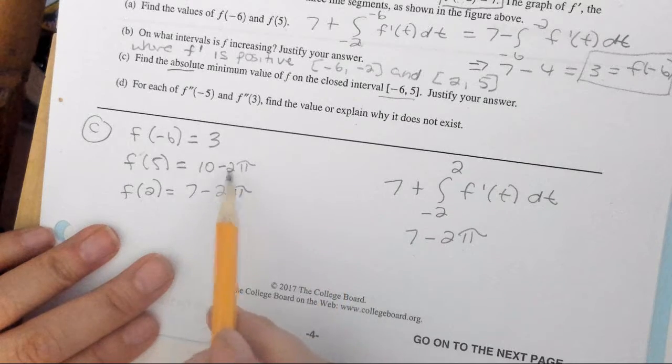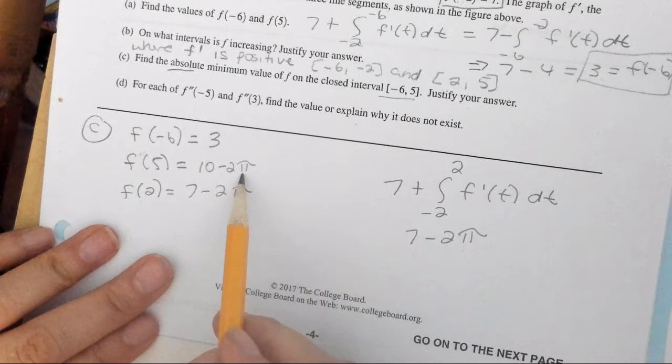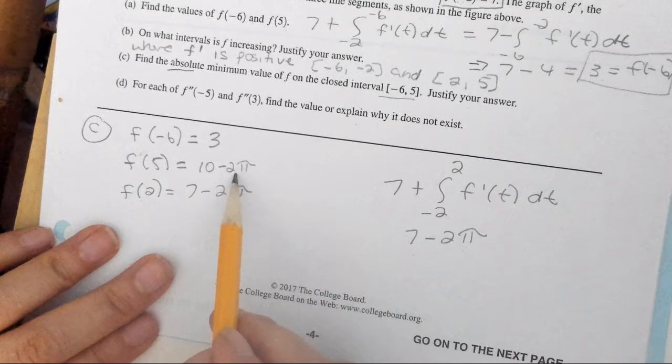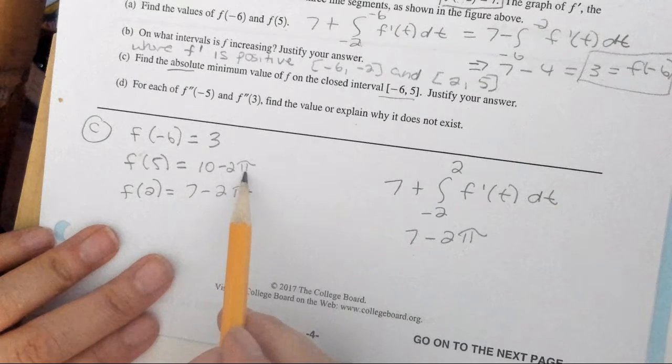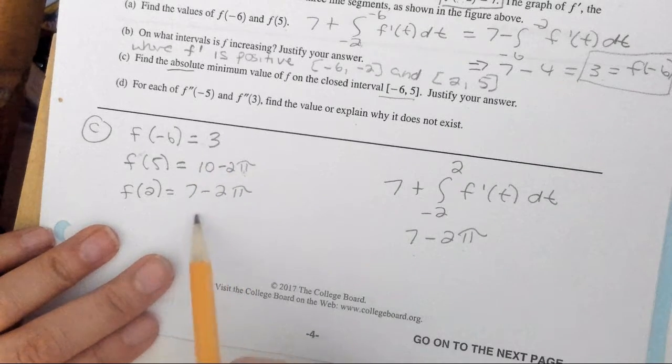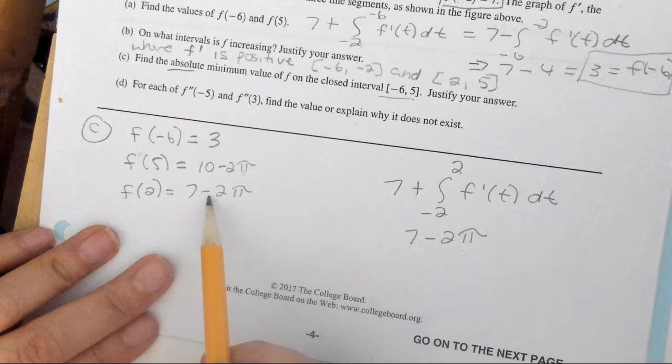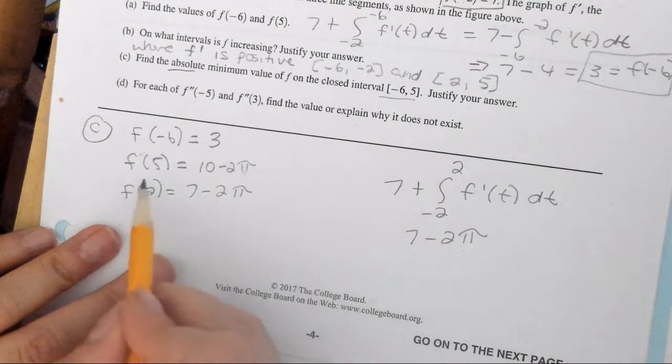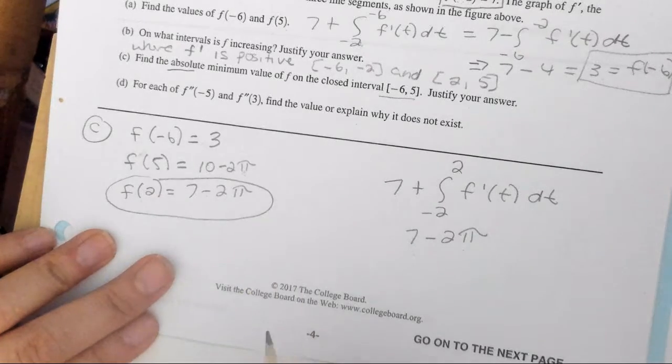And so remember, pi is 3 point something, so 2 times pi is bigger than 6. So 10 minus something bigger than 6 is less than 4. And f of -6 is 3. So this is already smaller than this. This is 7 minus something more than 6. So this is my absolute minimum.